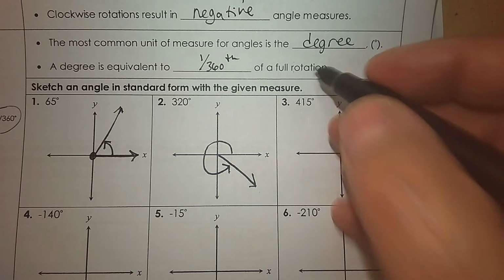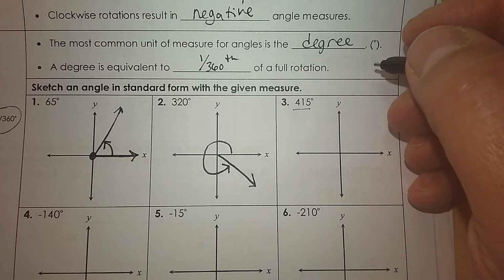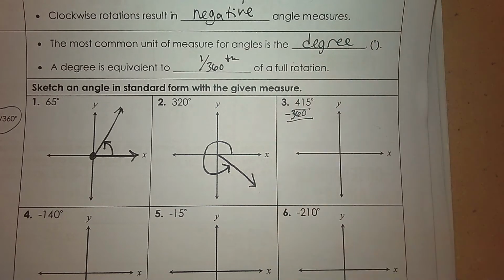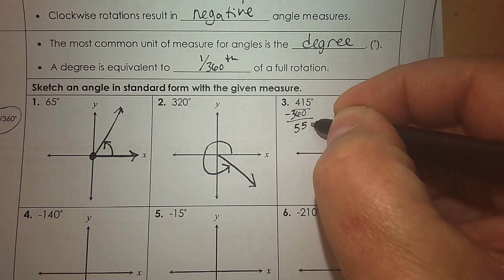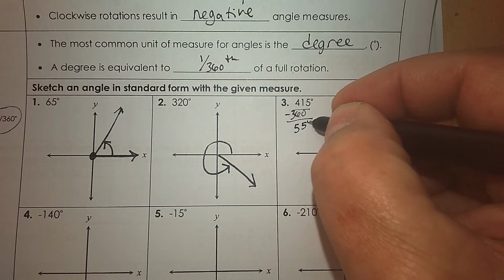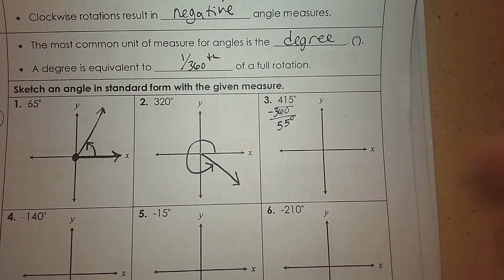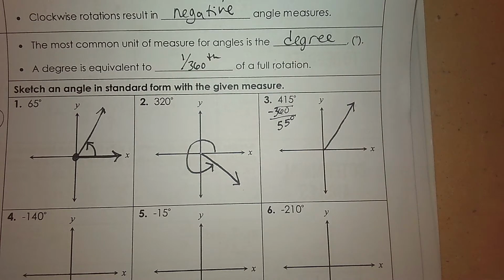Do you know how to measure the angle 415? What would be wise to do first on the side? Subtract 360? So if you subtract one rotation, what's left over? I get 55. Did you get 55? Which quadrant is 55 in? 1, 2, 3, or 4? And it's just a little bit closer to 90. So can you approximate 55? It's close to the middle, a little closer to 90.